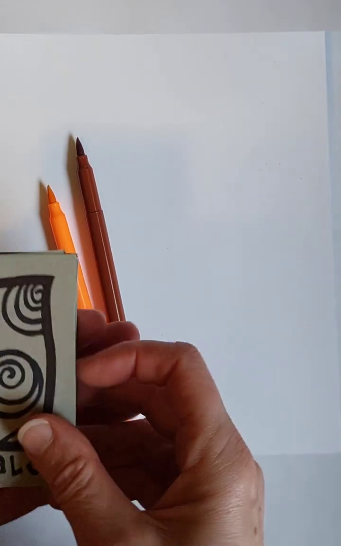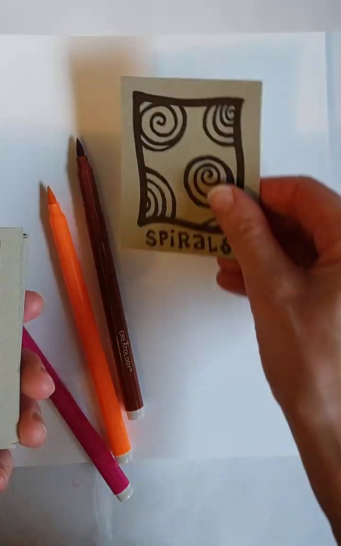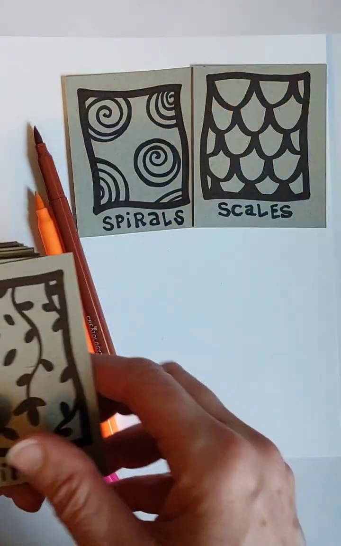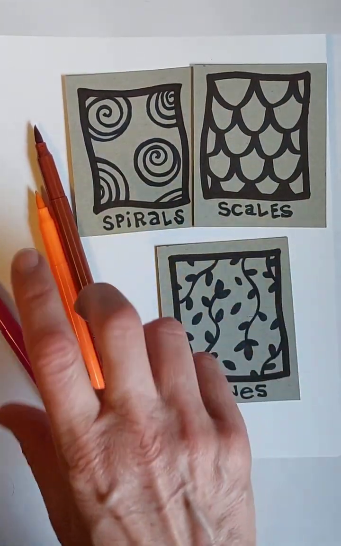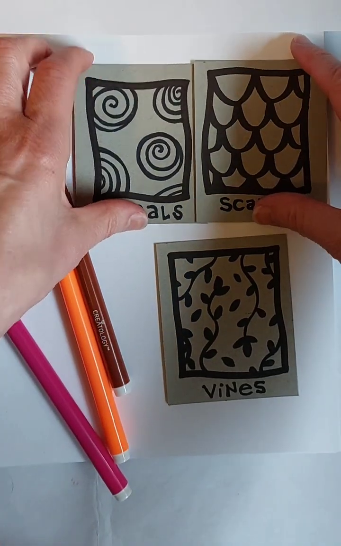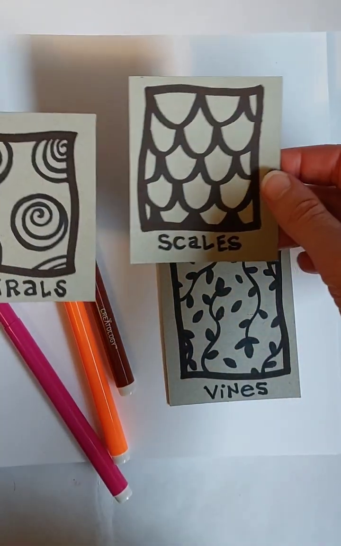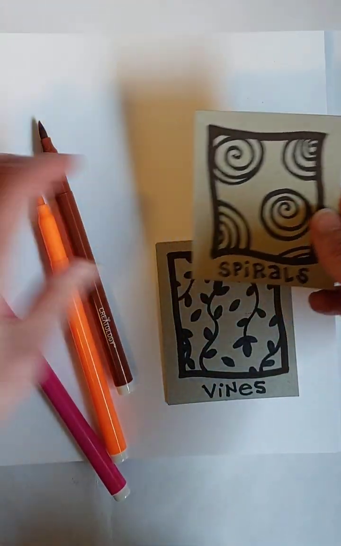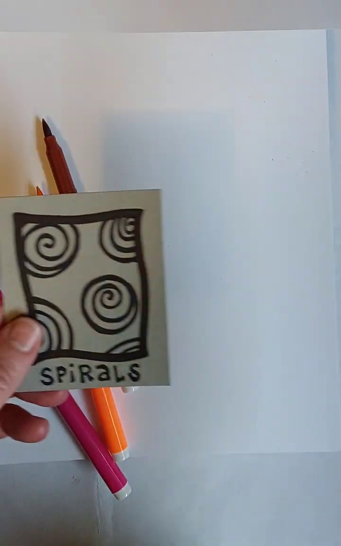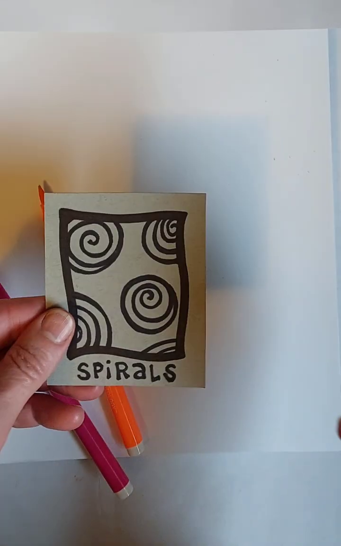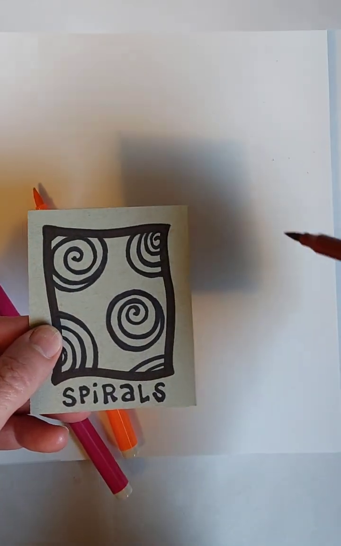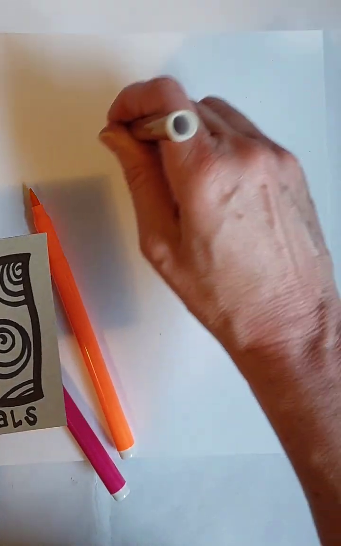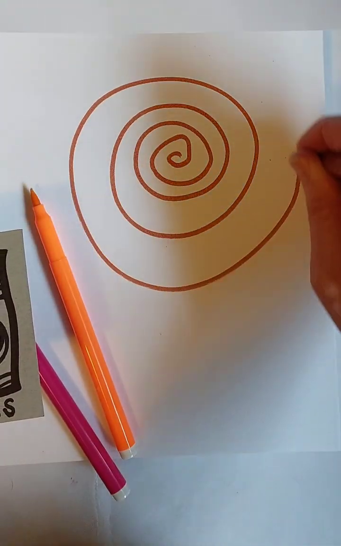Okay, here we are with a demo. I'm just going to pick the top 3 cards. So I've got spirals, scales, and vines, and I've got 3 colors that I've chosen. And what I do is I just ask which one am I most attracted to? Spirals. And when I see spirals, I don't know what I'm going to do, but I'm like, do I want them to be big or do I want them to be small? And I know I want a really big spiral.